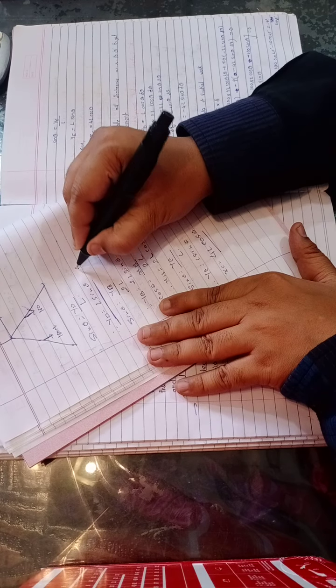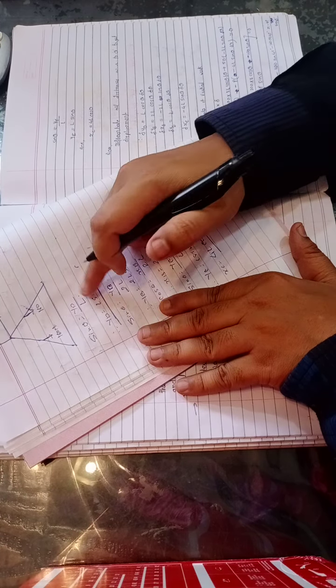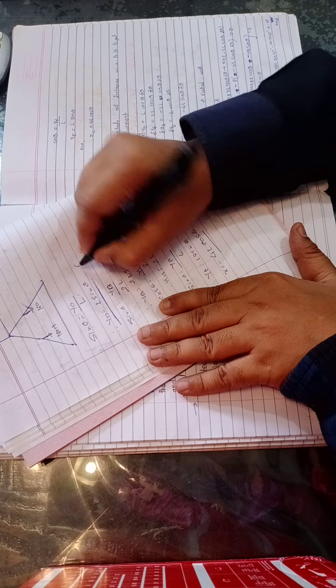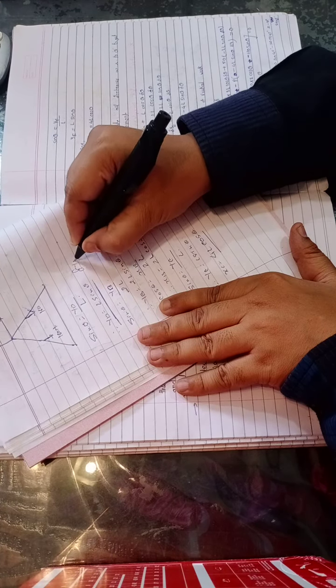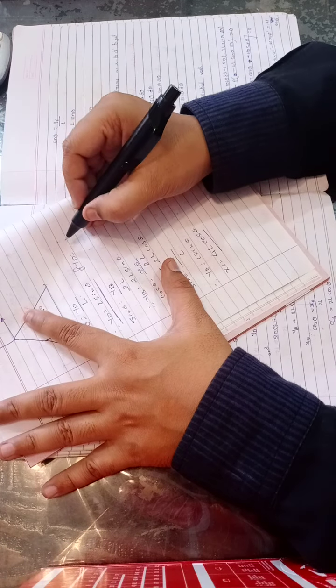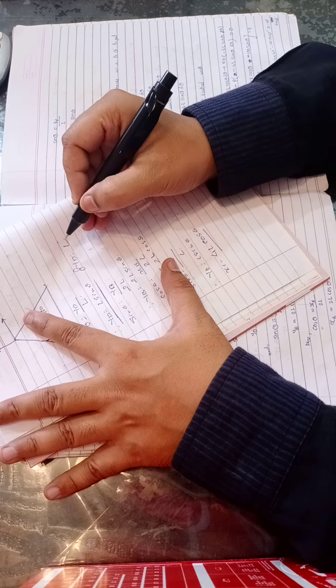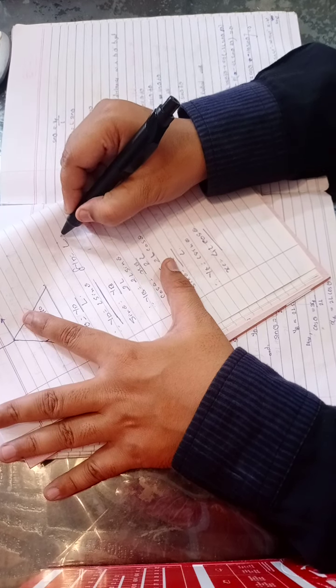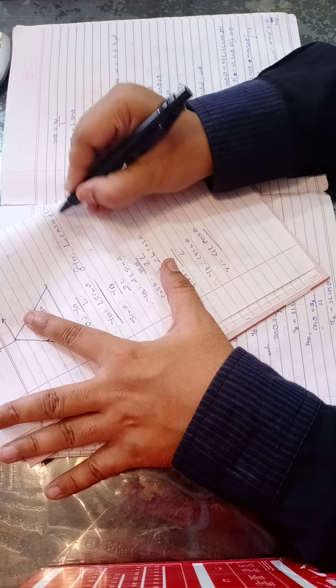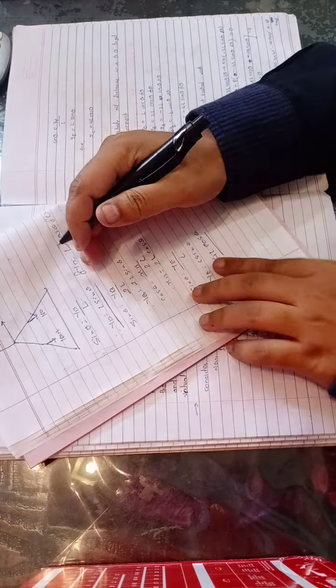So we differentiate all these terms with respect to theta. What is delta YD equal to? It will become L times the differentiation of sine, which is cos theta, into delta theta. So it becomes L cos theta delta theta.